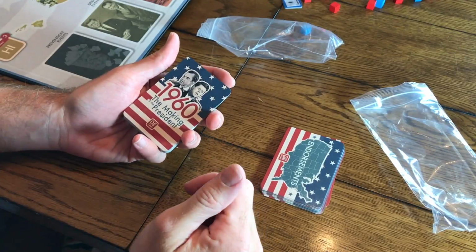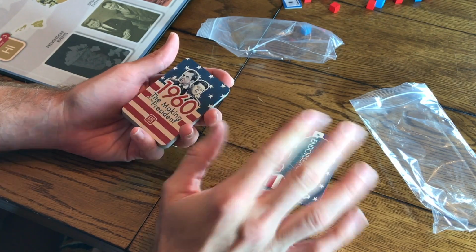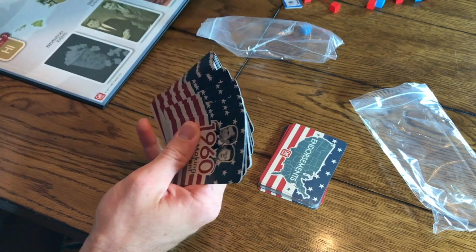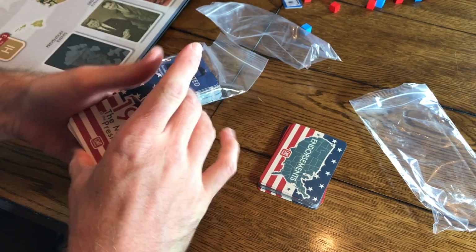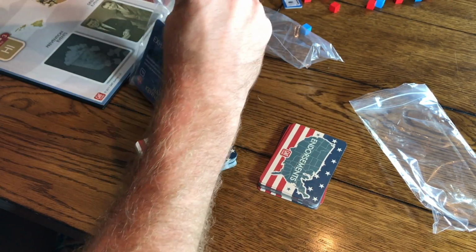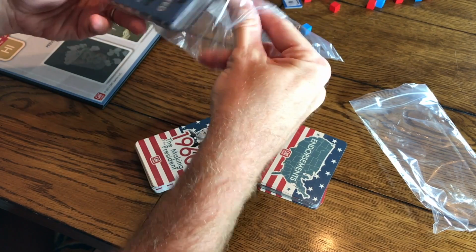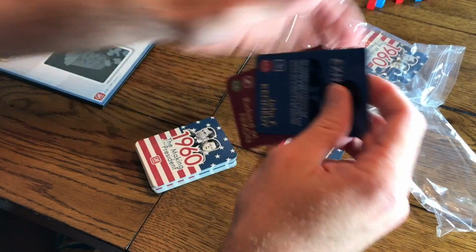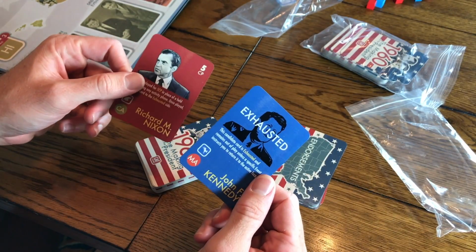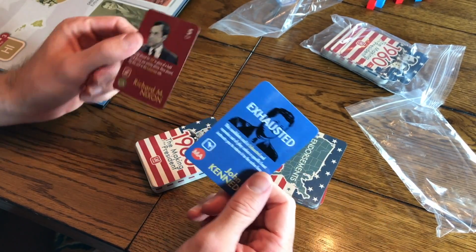There are 2 decks of cards in the game. First of all, there's the endorsement cards. We'll talk about those in a minute. And then the whole deck of campaign cards, which are these normal backed cards of 1960 that make me president. There are 2 more cards that would be the presidential cards. This is neat. Everyone gets their own unique presidential card. Kennedy and Nixon, just like that.